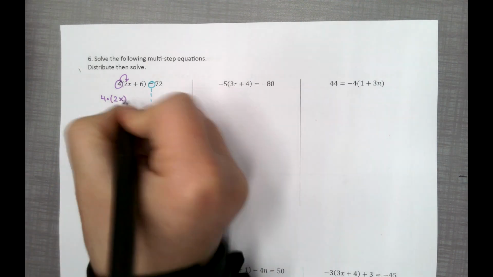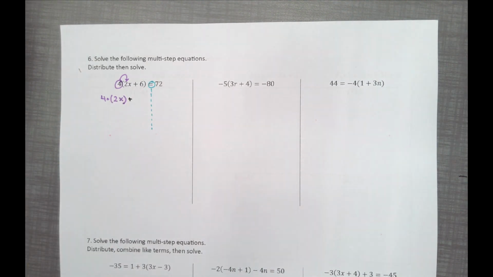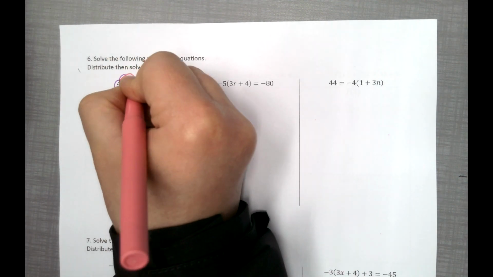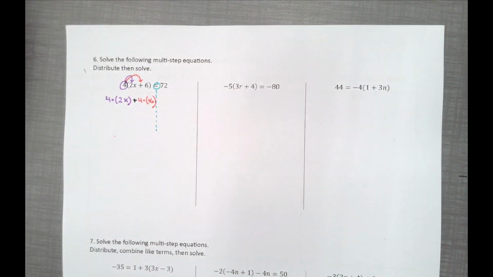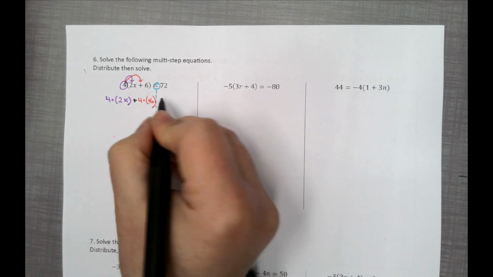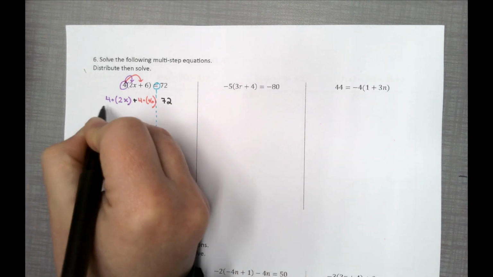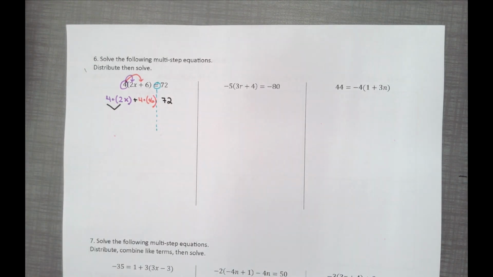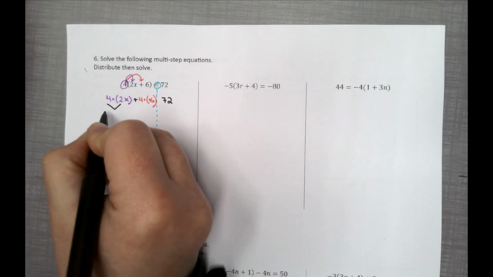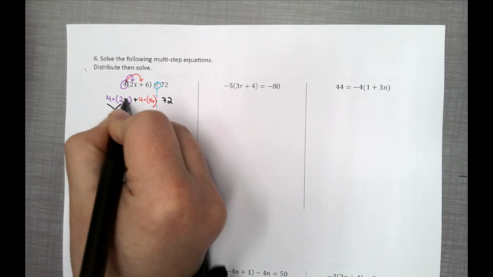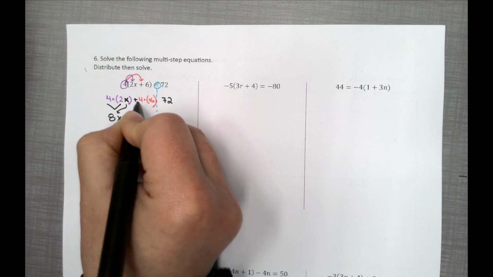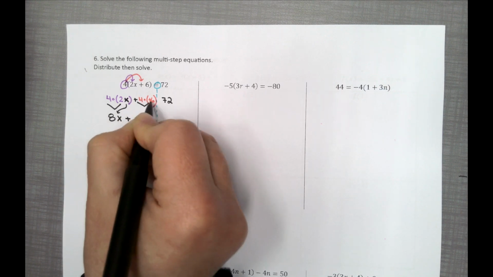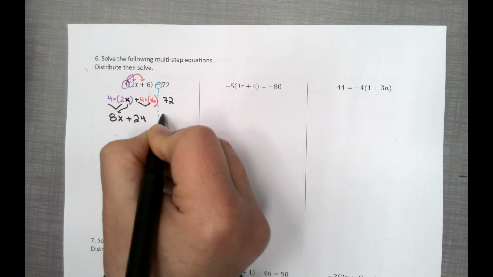And take the other 4 times a positive 6. Now the 72 that we have, we're just going to bring it down. Multiply, positive, positive, we get 8. Do we have a letter? Yes, we have x. And here we got positive, positive, which gives us a positive. 4 times 6 is 24. Bring down the 72.